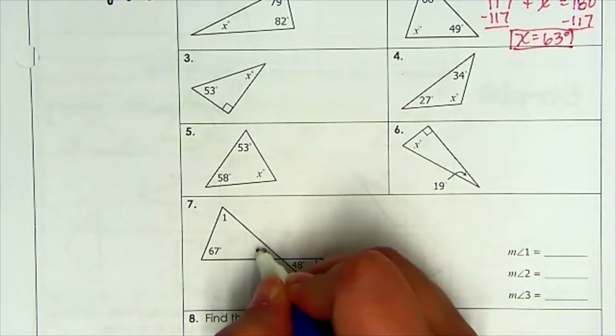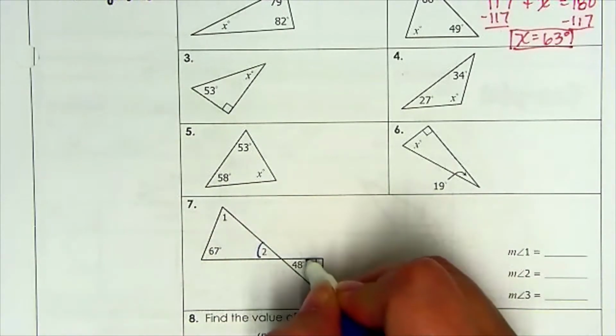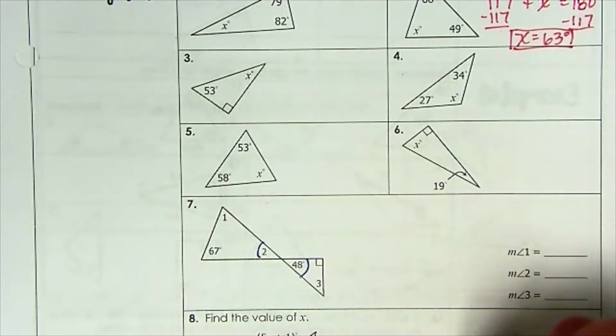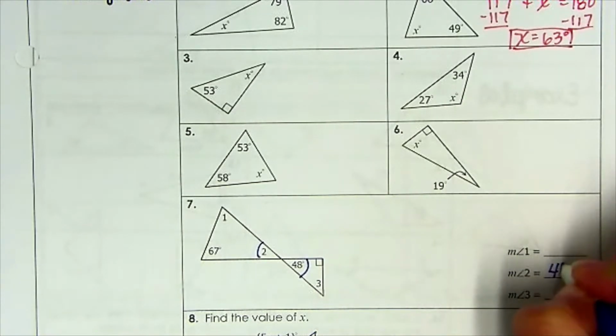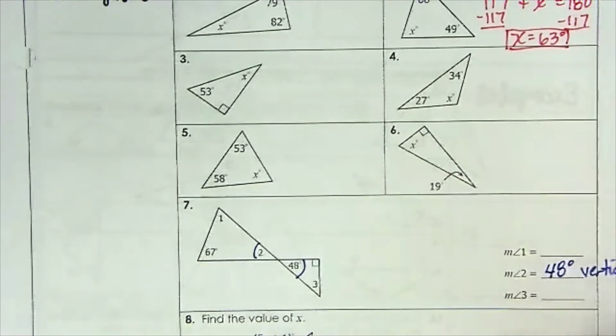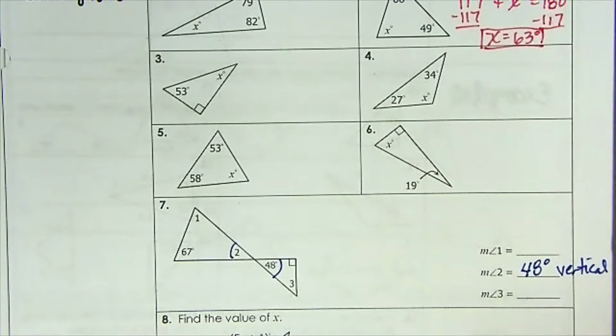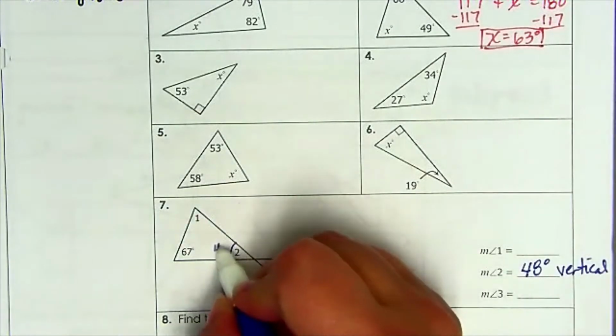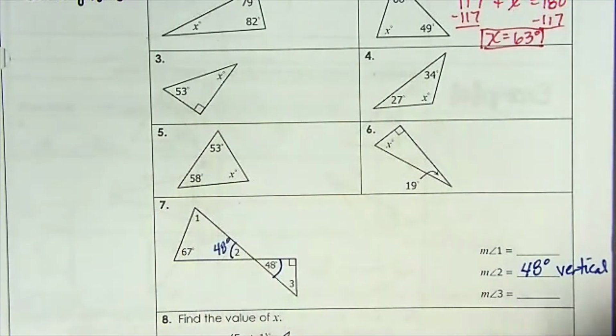Angle 2 and 48 are vertical angles, so I know right off that the measure of angle 2 is going to be 48 degrees. Now that I know that, I can start to solve each triangle.